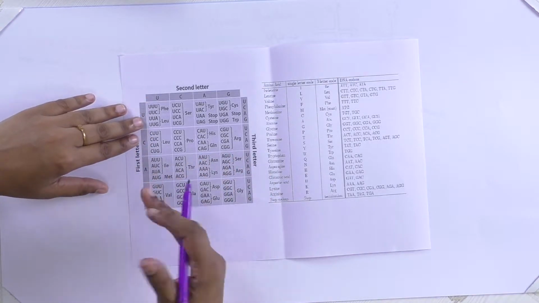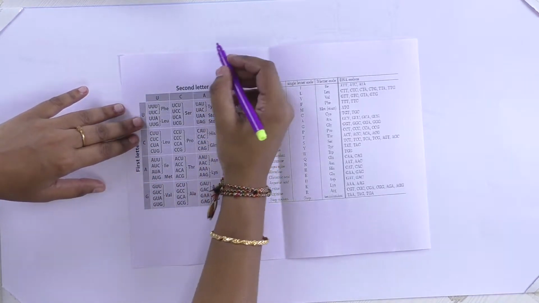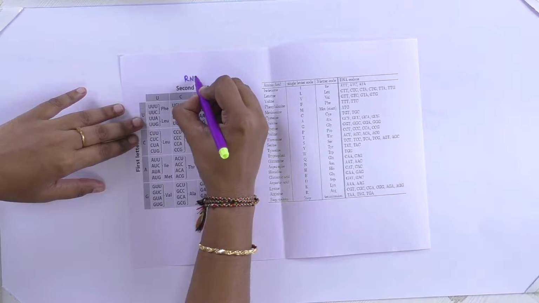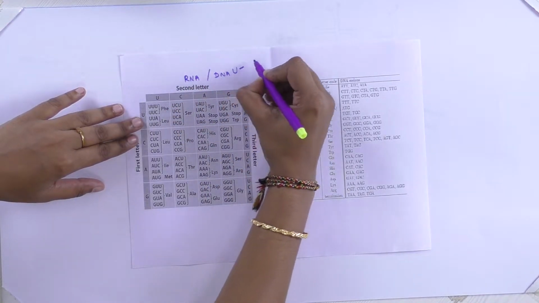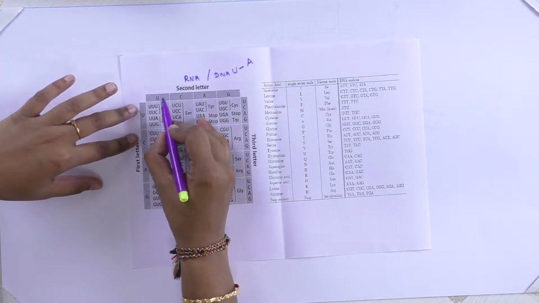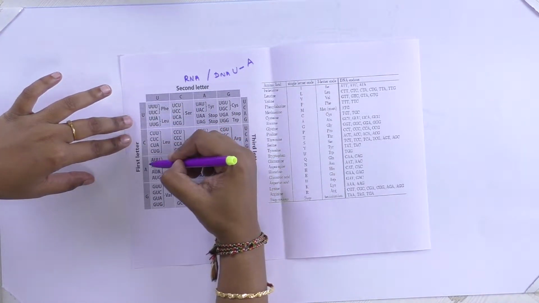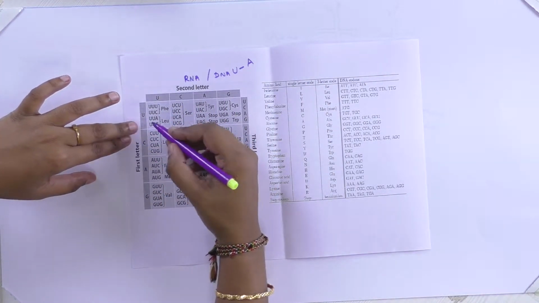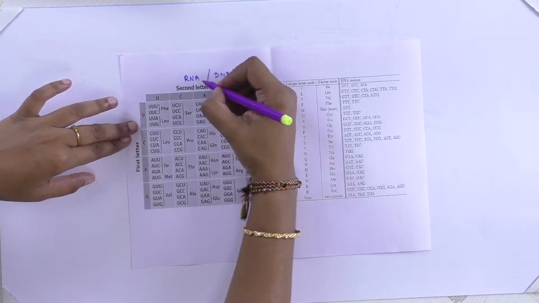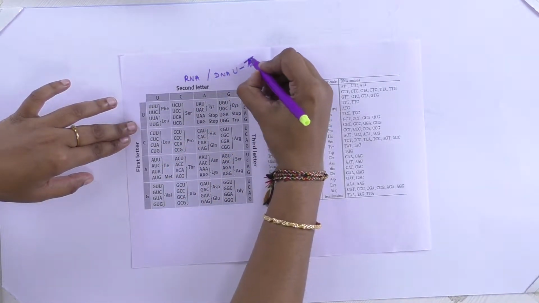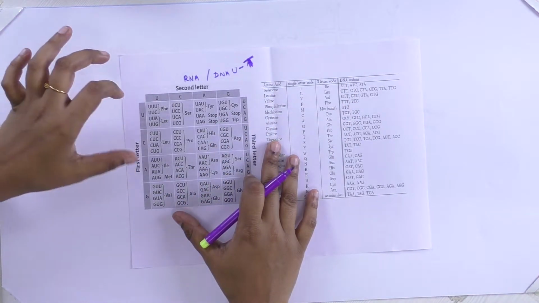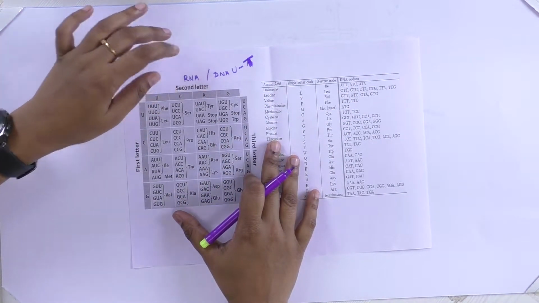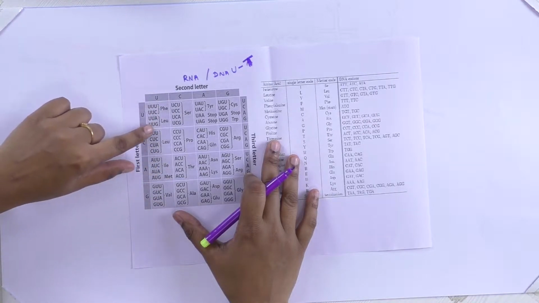In a similar way, this is an RNA codon table. If you're going to write it for DNA, then U should be replaced with T. So you'll have TCAG and TCAG. So the U is replaced by T. So this is a codon table. You can see the first letter and the second letter denotation, and all other terms are like UCAG repeated.